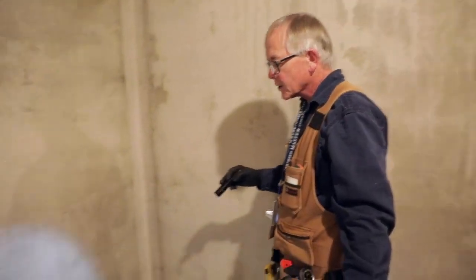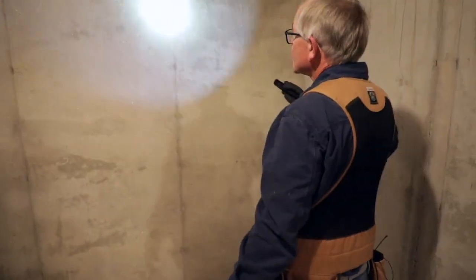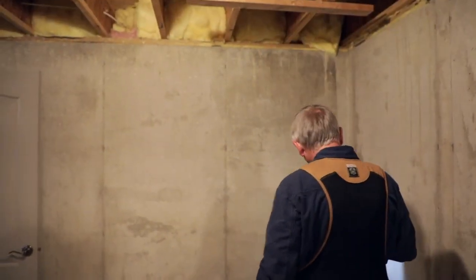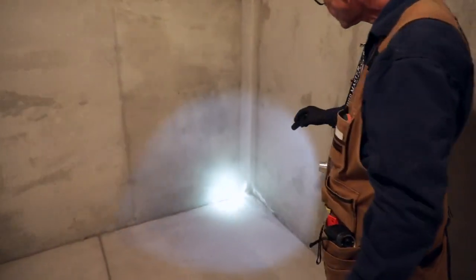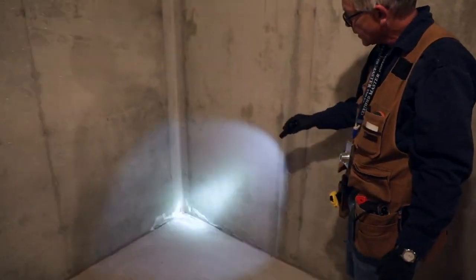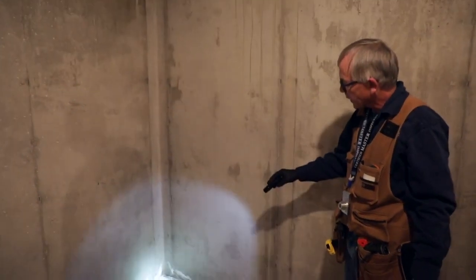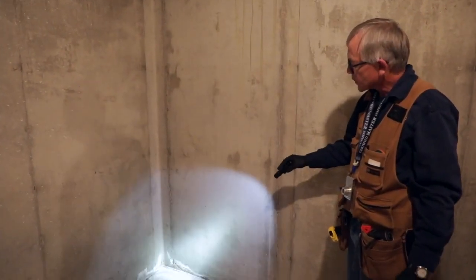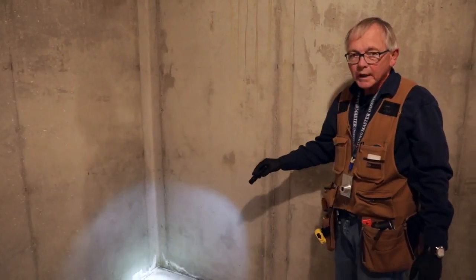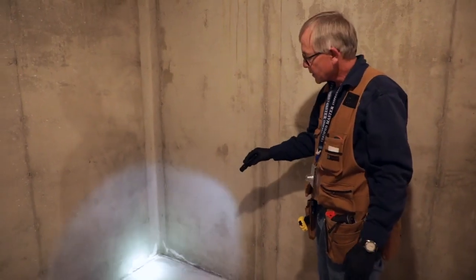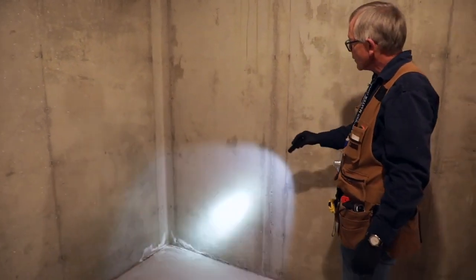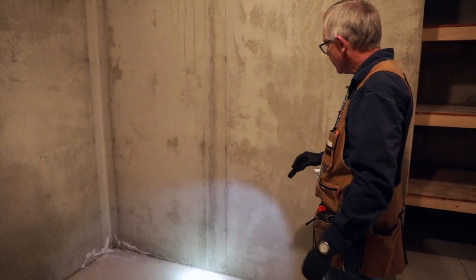We're looking for cracks, any seepage that may be coming in. You can see down here at the bottom, we've got some efflorescence. It's in this corner here, which my first suspicion would be that maybe we've got a gutter leak or something outside that may be seeping in through here. So we want to get that taken care of and looked at.